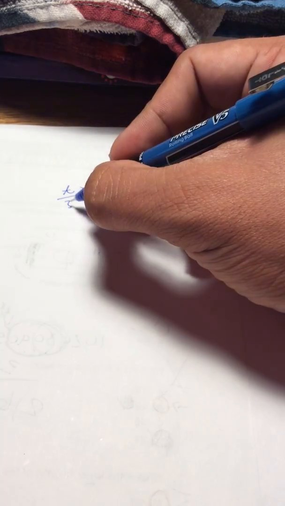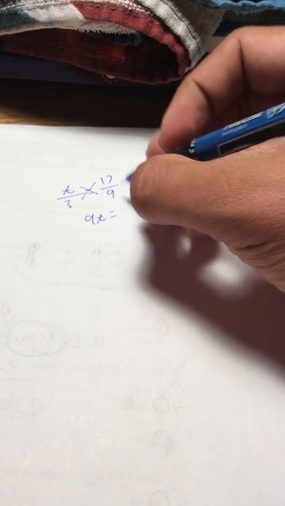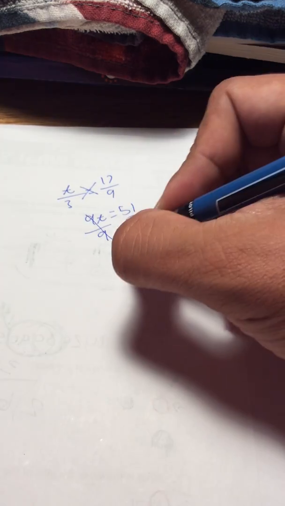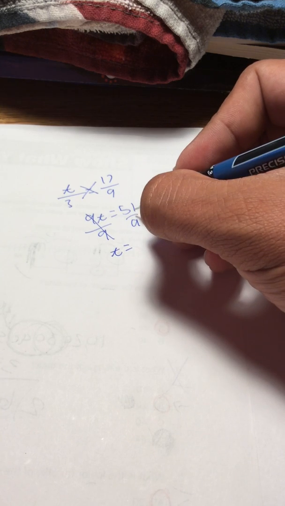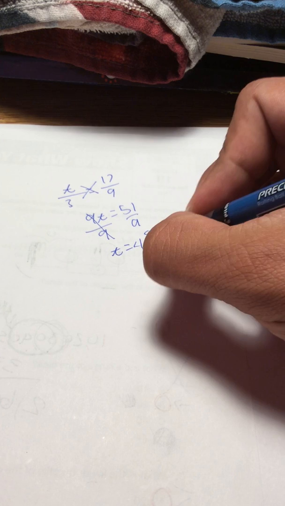Then problems after this look like this. It's like t over 3 equals 17 over 9, and you have to solve for t. So you cross multiply. This is going to be 9t equals 51. Divided by 9, divided by 9, t equals 4 5/9.